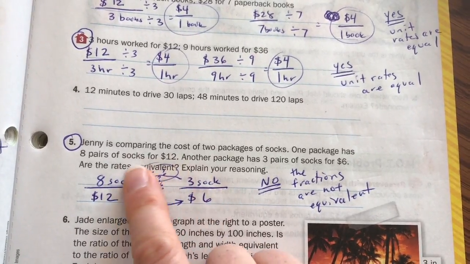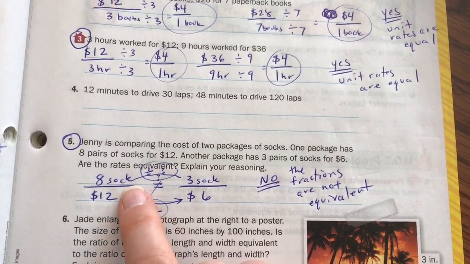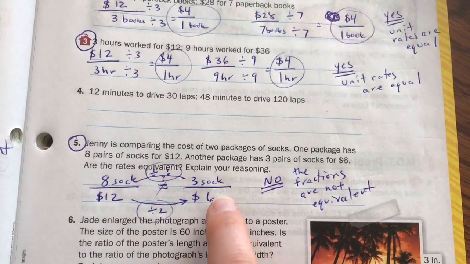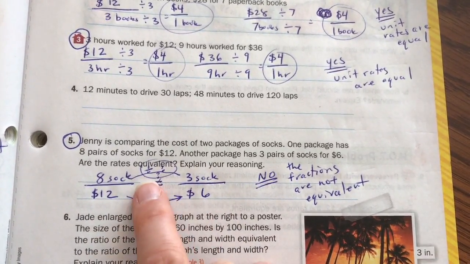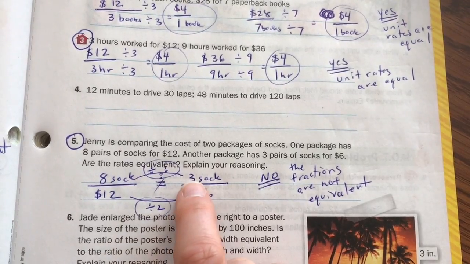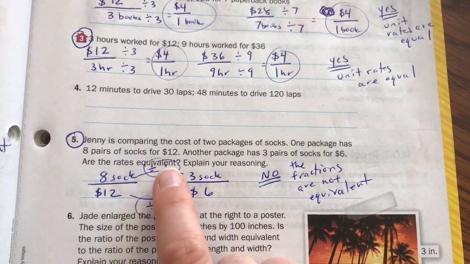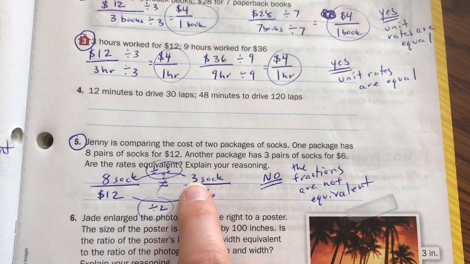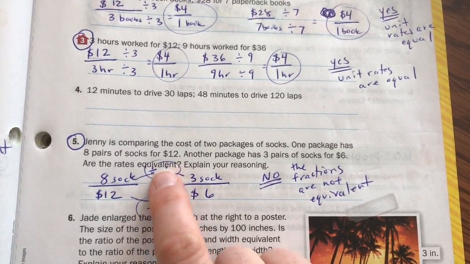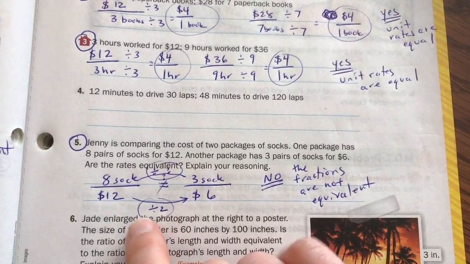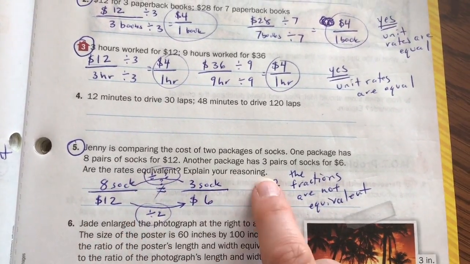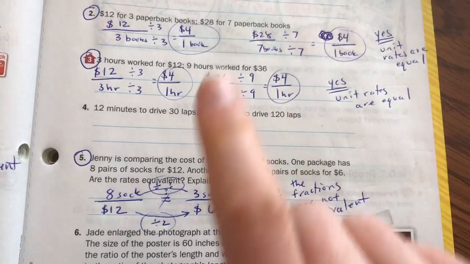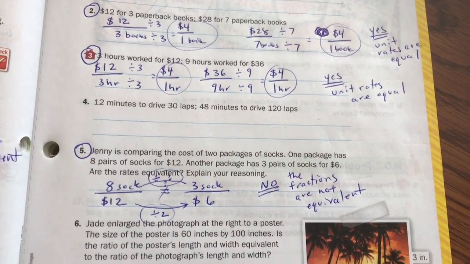So I'm going to set it up and see if the fractions are equivalent. 8 socks for $12, 3 socks for $6. 12 divided by 2 is 6. 8 divided by 2 is not 3. 8 divided by something is going to be some different number. So these fractions are not equivalent, so the rates are not equivalent.